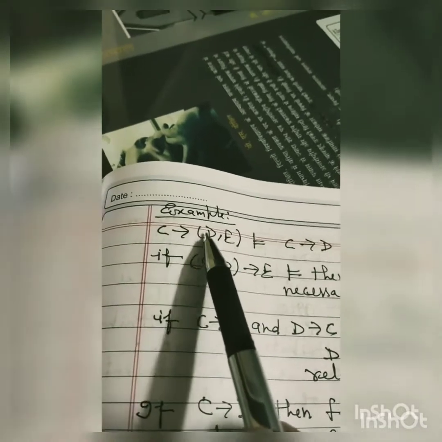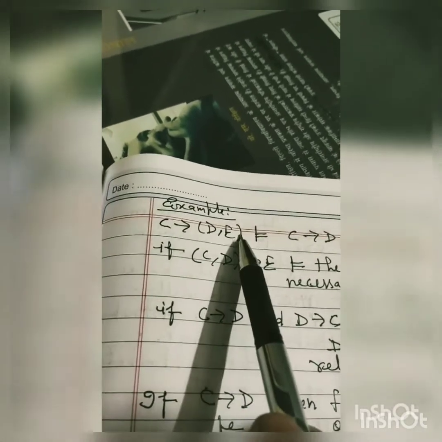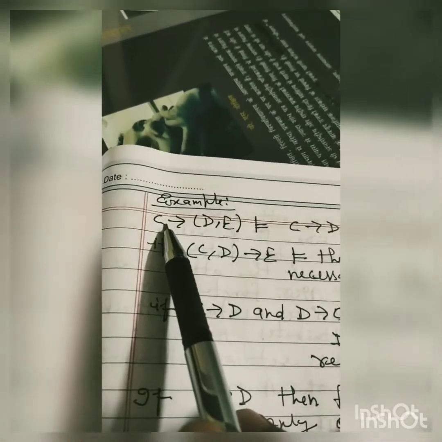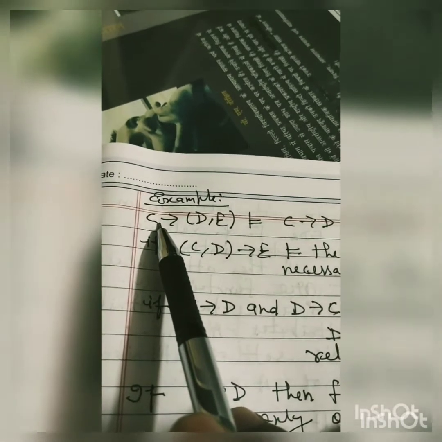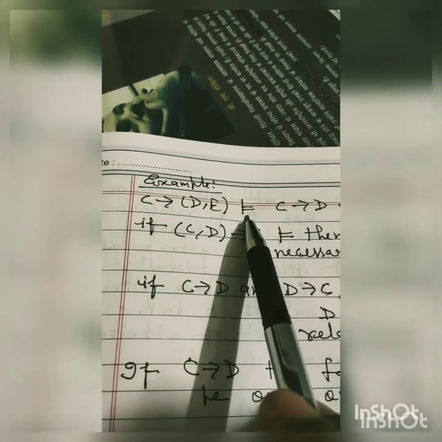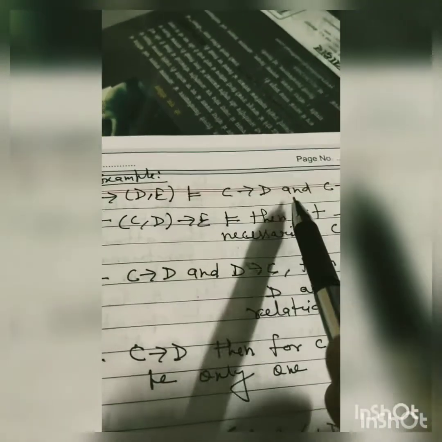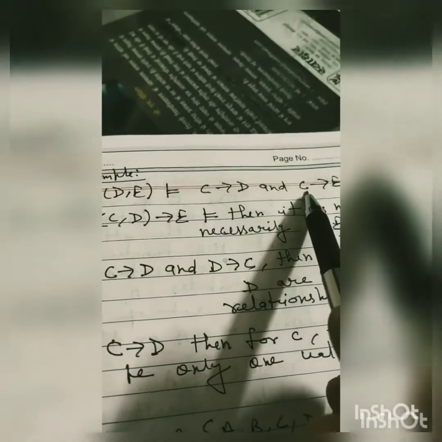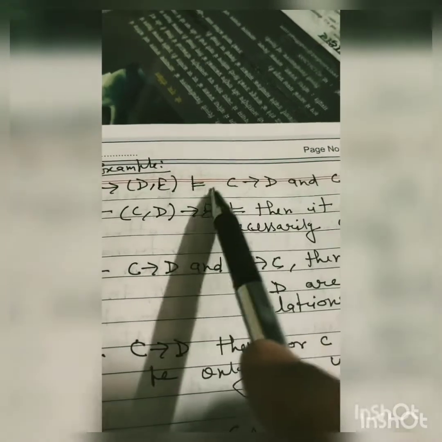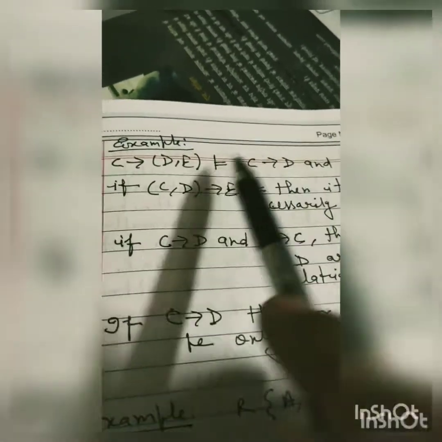If attributes D and E both are functionally dependent on C, which will logically imply that D will be functionally dependent on C and E will be functionally dependent on C. This is somewhat canonical form.